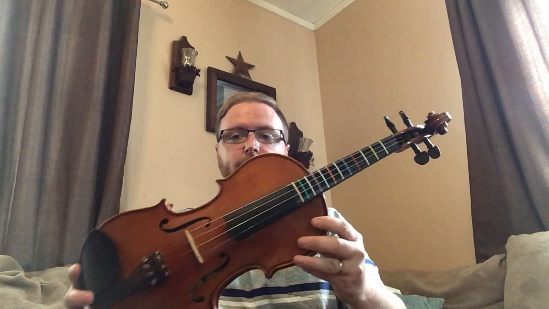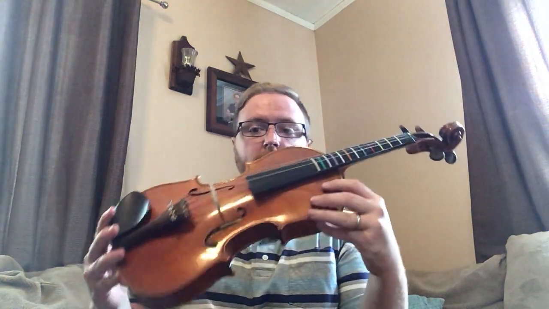So the violin is the smallest of all of them. So it makes the highest sounds, okay, or the highest pitches. And then the next one is the viola. It's a little bit bigger, so it makes a lower sound. Then the cello. Now the cello is different because you have to hold it in front of you and you have to sit down to play it. The violin and the viola, you can stand up or sit down to play.